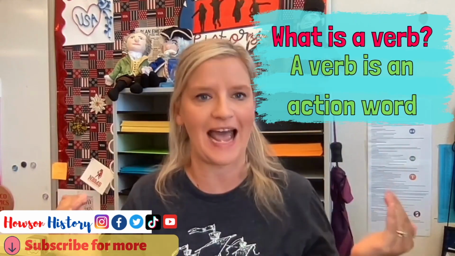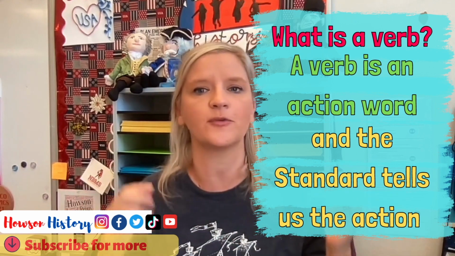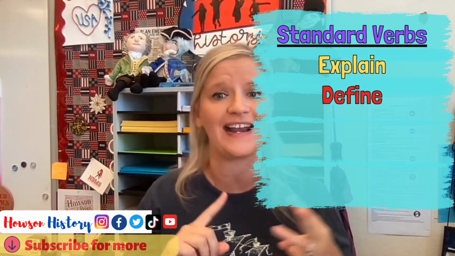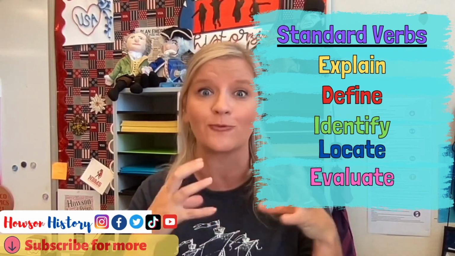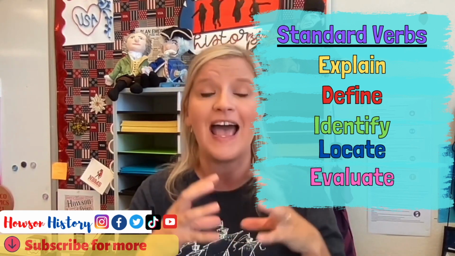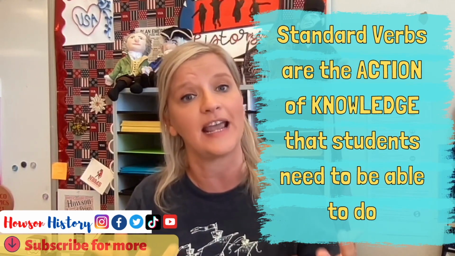I'm going to draw it back just a little bit and just go with the idea of what's a verb. A verb is an action word. Our standards tell us the action. They'll use words like explain, define, identify, locate, evaluate. Those are verbs written within the standard. And so that is the action of knowledge that students need to be able to do.